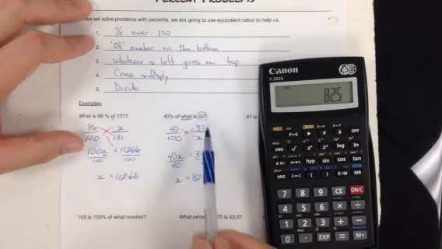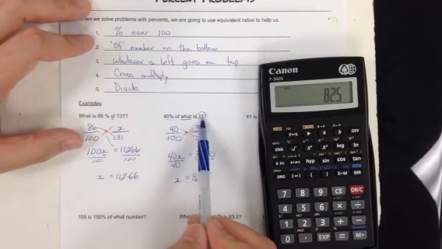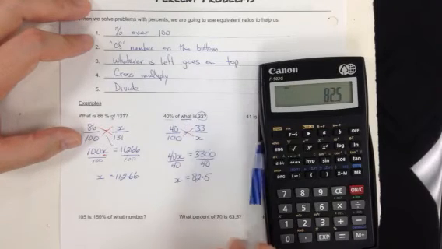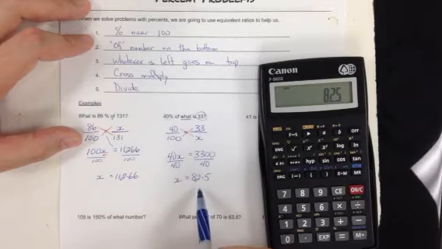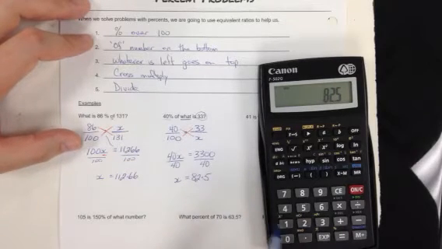So, to go back to our question, 40% of what is 33? Or you could say 33 is 40% of what? Okay? Well, 33 is 40% of 82.5.